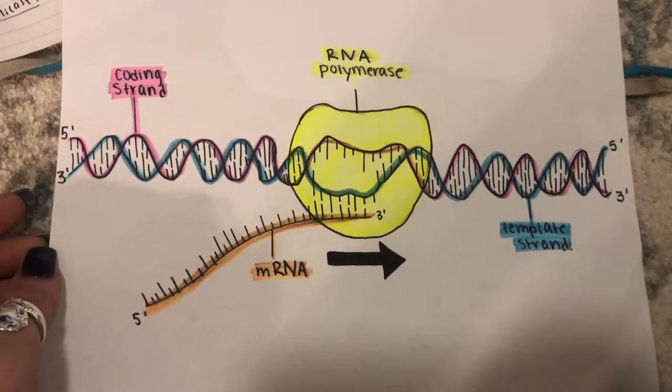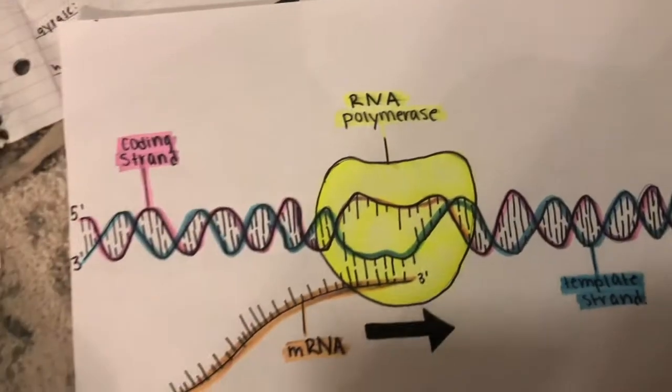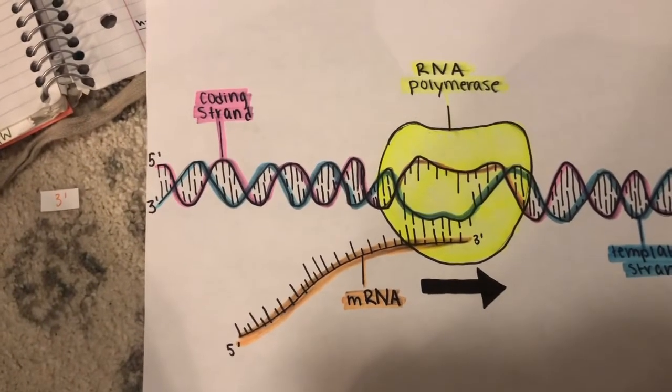So this is what it would look like again. Also wanted to make a note that the +1 region, which is 1 downstream, is the first base that is used as a template to make the first base in the RNA.